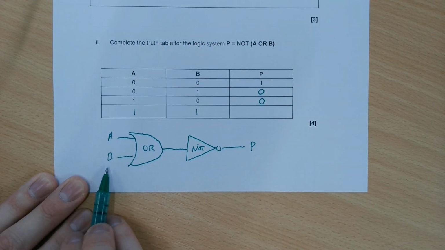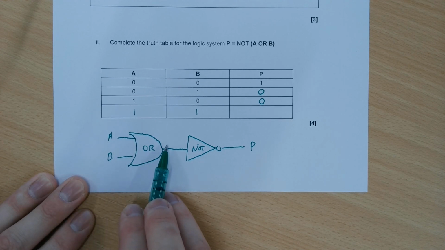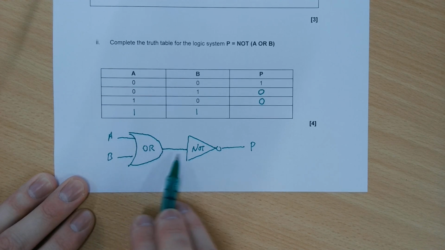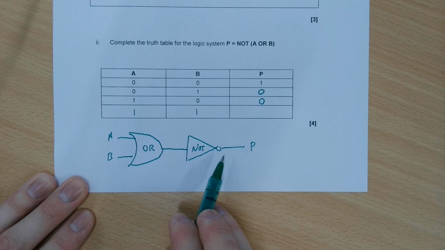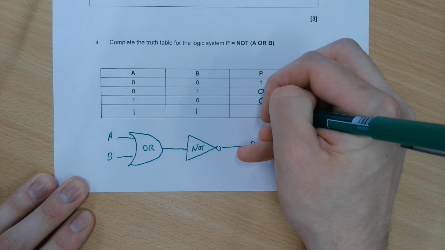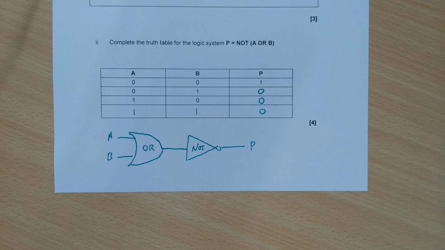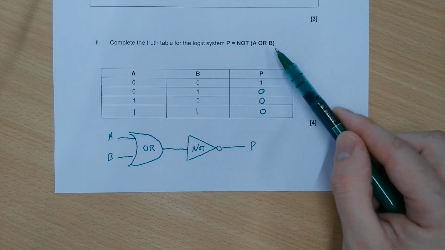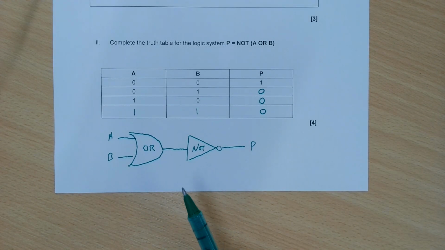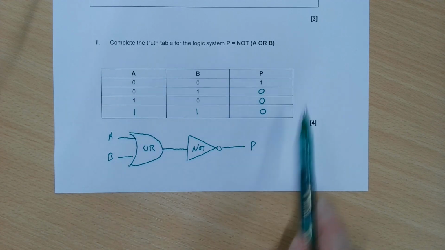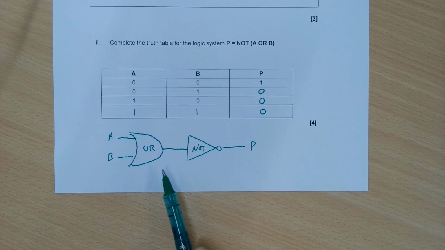If A is 1 and B is 1, we pass it through the OR gate. Output would be a 1. We pass it through the NOT gate. 1 now becomes 0. And that's it. There you have it. So now you've got the truth table for this expression and also the diagram for this expression. If it helps, complete this, draw the diagram. It does help.